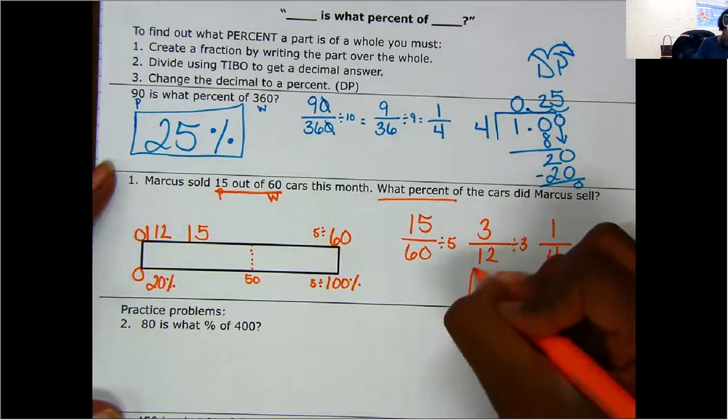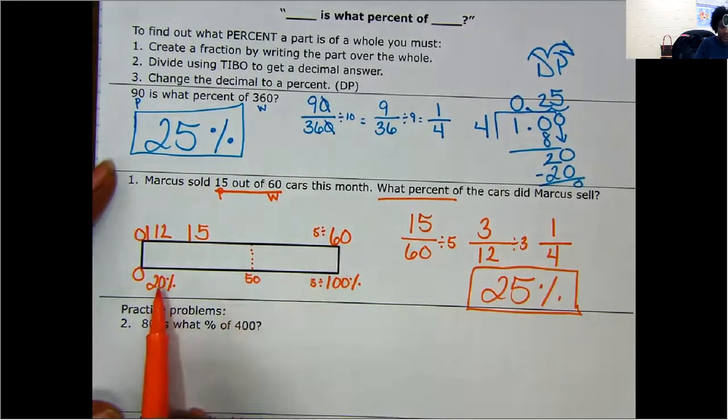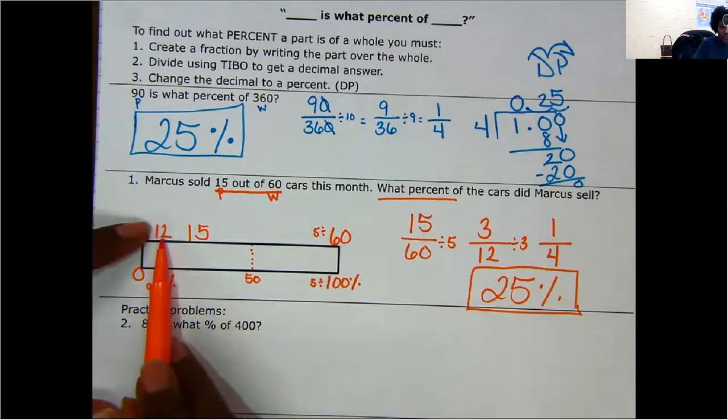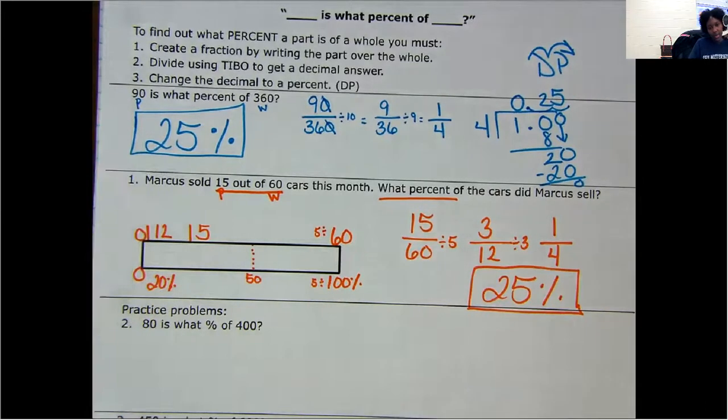If we look at our percent bar, although it didn't give us the final answer, it did give us close of an answer. I knew that 12 represented 20%. So I wasn't too far off from what my answer was going to be. Okay. All right. Let's look at another one.